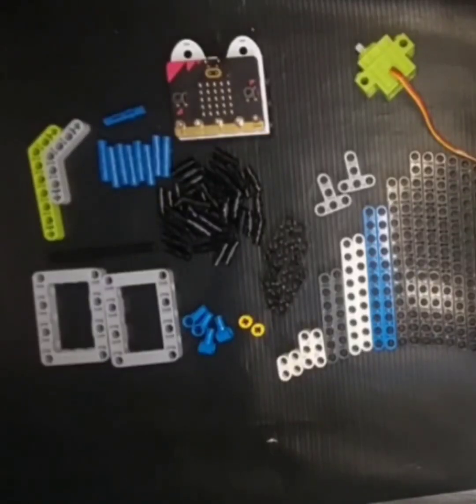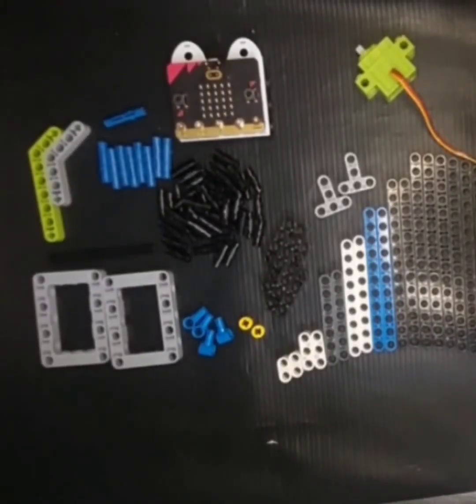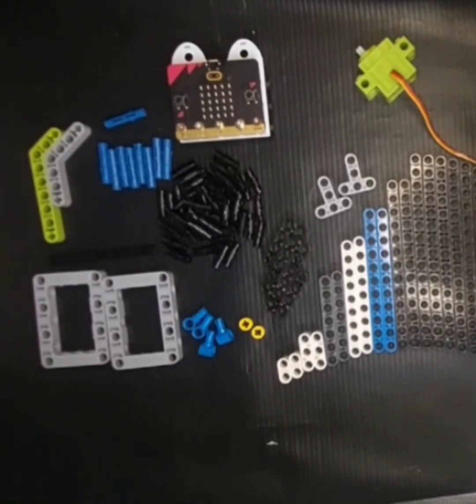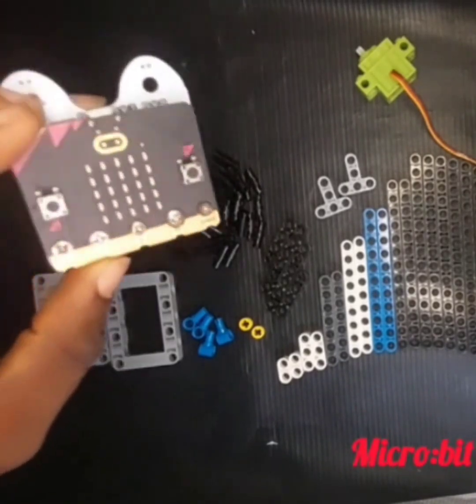Hello everyone, you're all welcome to another session of this course. In this session, we're going to be modeling and building a box. The materials for this session are displayed already. We have our micro:bits coupled with the ring bits.